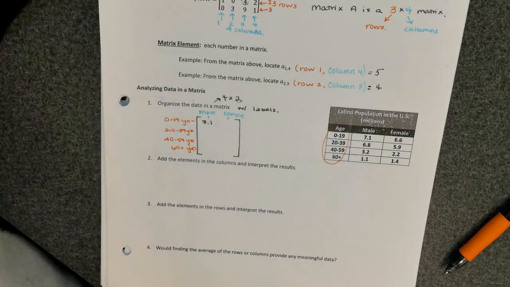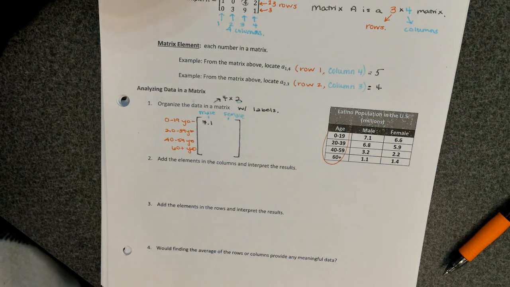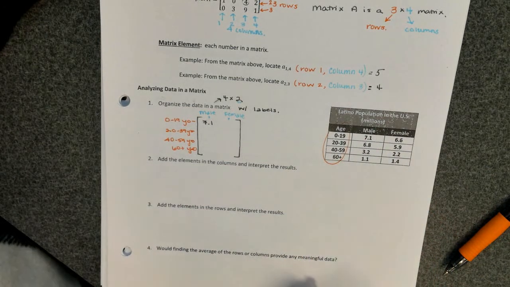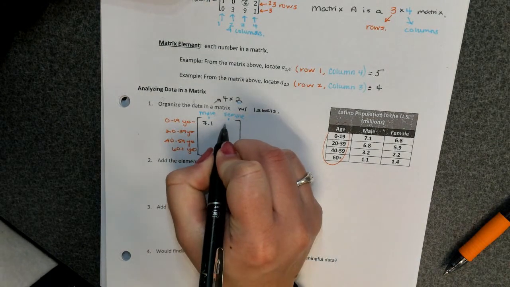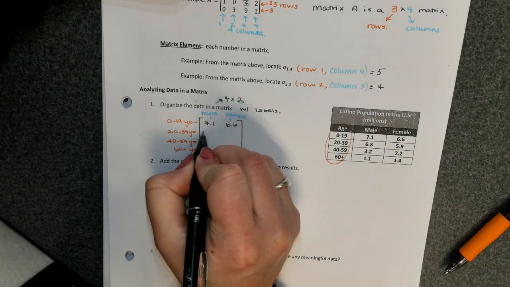Does that make sense to have 7.1 males? Why is it 7.1? It's million, 7.1 million. So 7,100,000 is actually the number that's being talked about. If you read that, that's what it is. It's the Latino population in the U.S. in millions. So there are 7.1 million male Latinos in the U.S. That's what that number represents. How many females in that age group? 6.6. Then we're just going to fill in the rest of this.